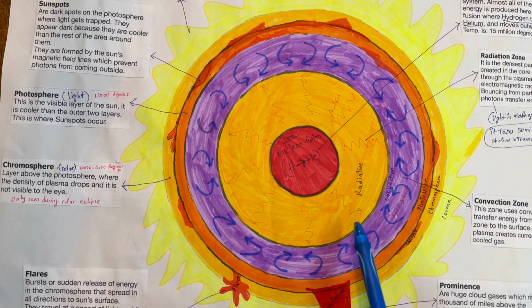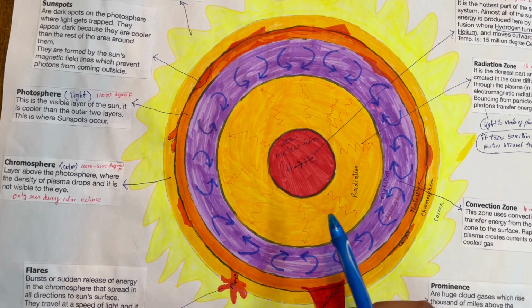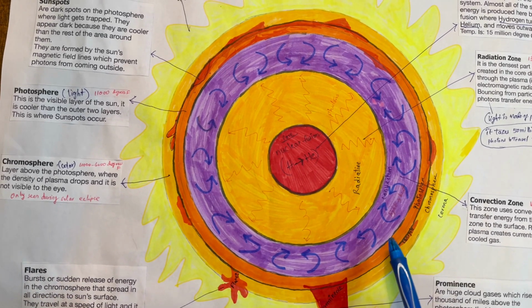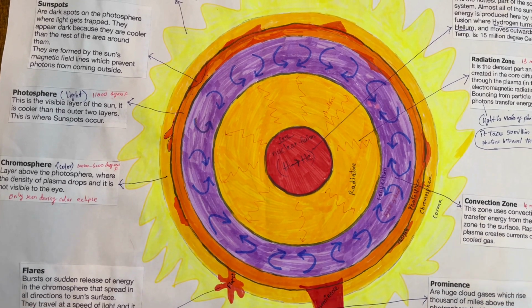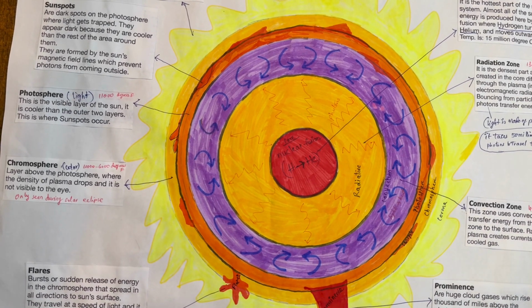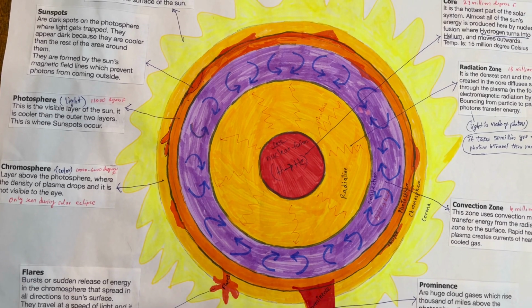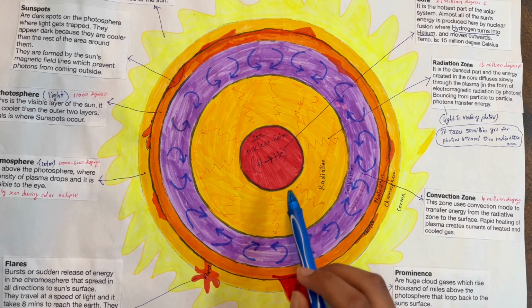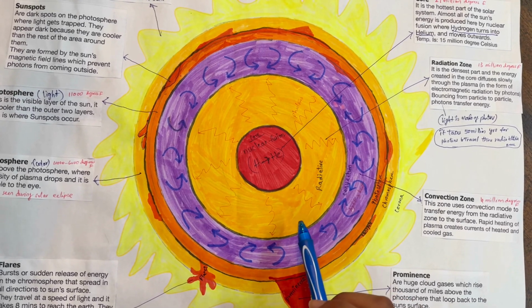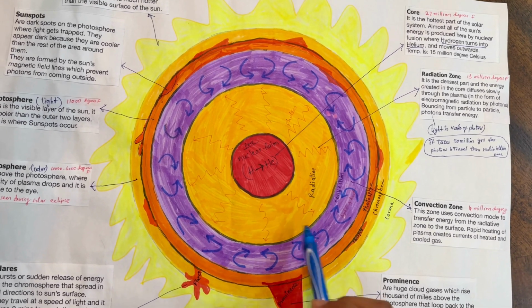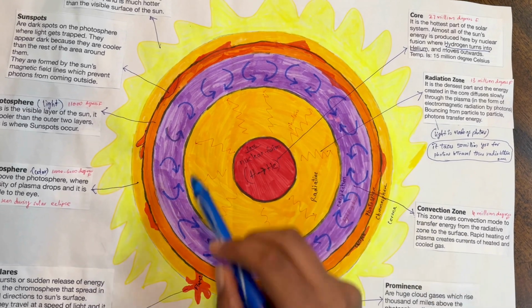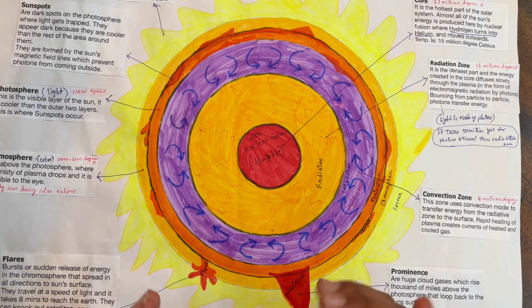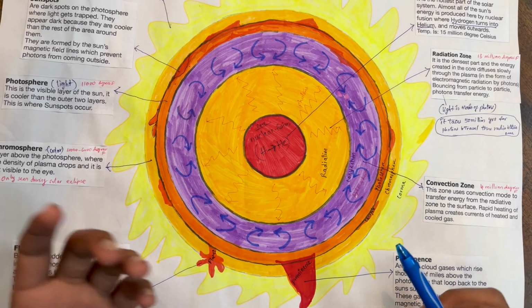So here, light is made up of photons, and they're bouncing off each other, or radiating off of each other, and moving through the radiation zone. However, this takes a very long time. Around 50 million years it takes for the photons to travel from the core to the next layer, called the convection zone. Also, this process of light radiating is known as electromagnetic radiation. And the plasma that we talked about, in this area of the radiation zone, is where it develops its first magnetic field. So the magnetic field of the sun is very important.